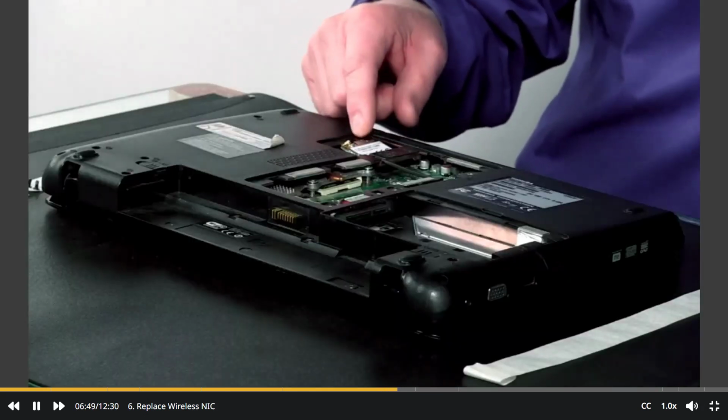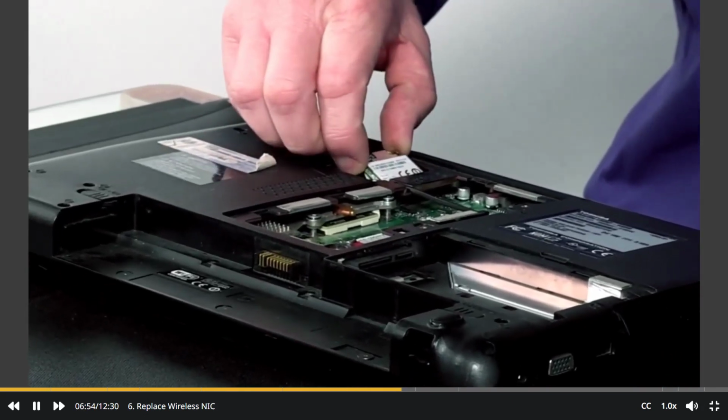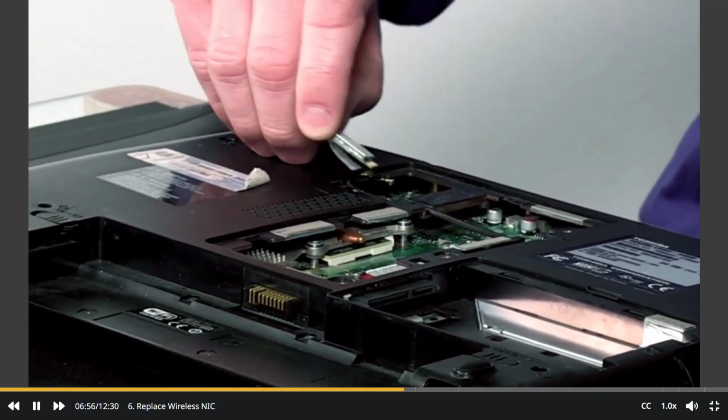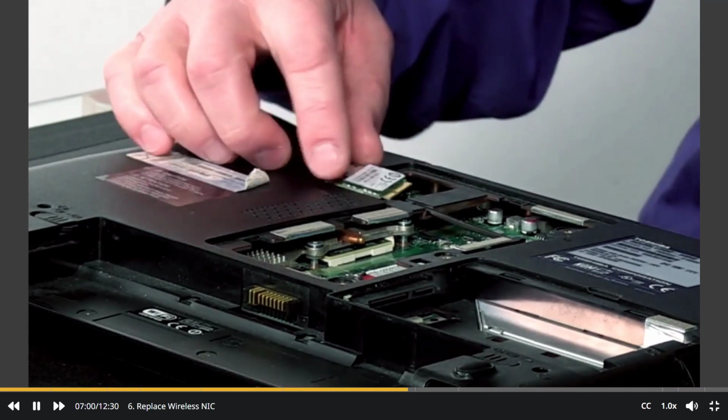Notice that when I took the screws out, the wireless card popped up to about a 30-degree angle, kind of like the memory did. That allows me to remove it from the system. As you can see, this uses a mini PCI connector, which plugs into a mini PCI slot. So if I needed to replace the wireless network interface on this system, that's how I do it.